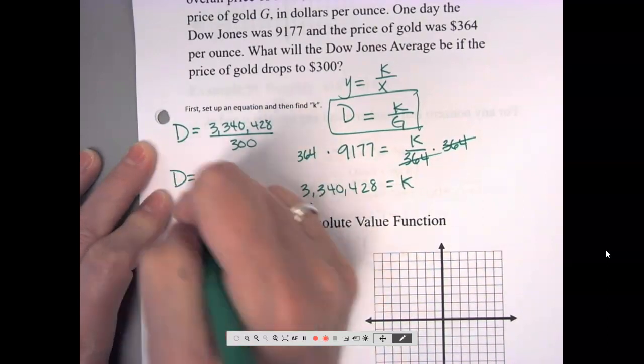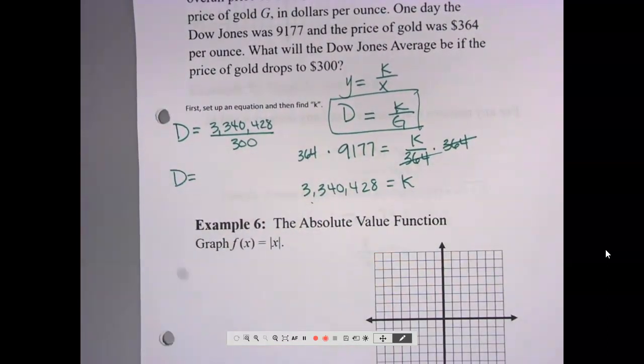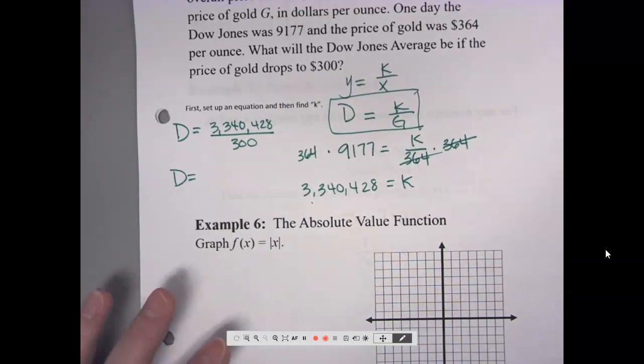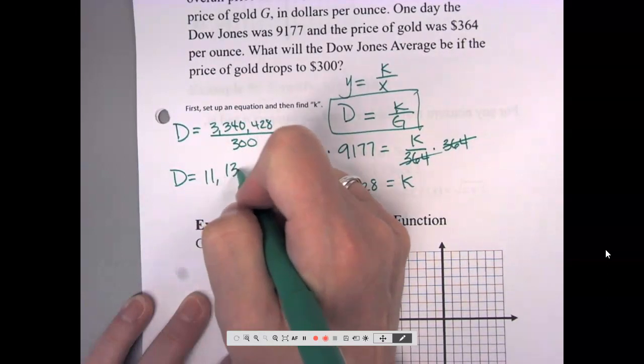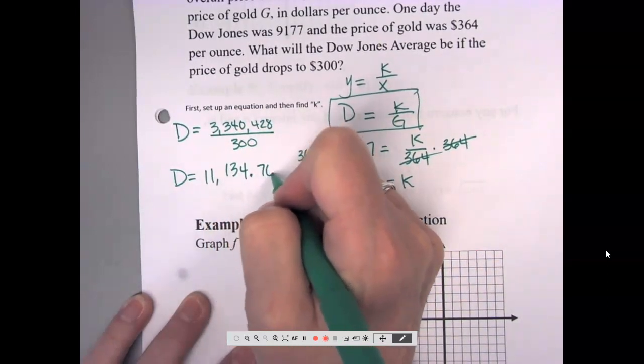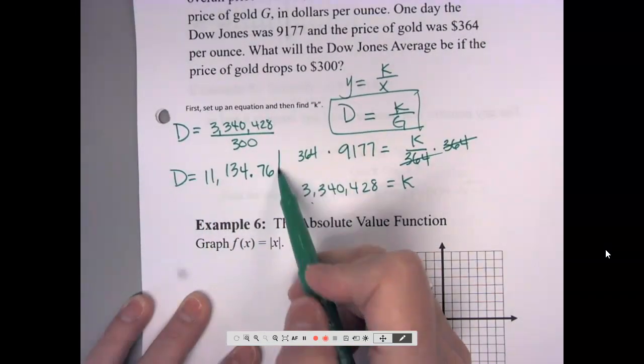So let's divide that out, and that will be a prediction of what the Dow average will be. Okay, did you get 11,134.76? Okay.